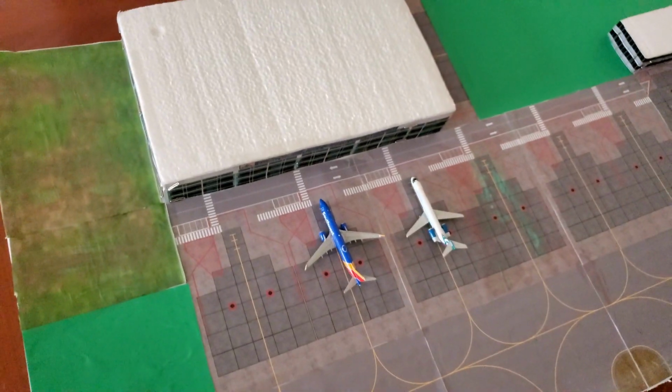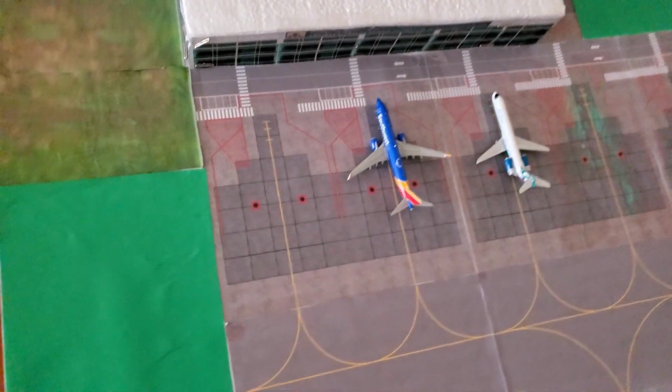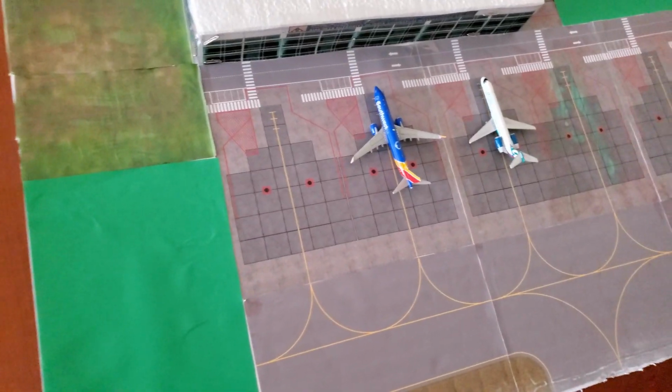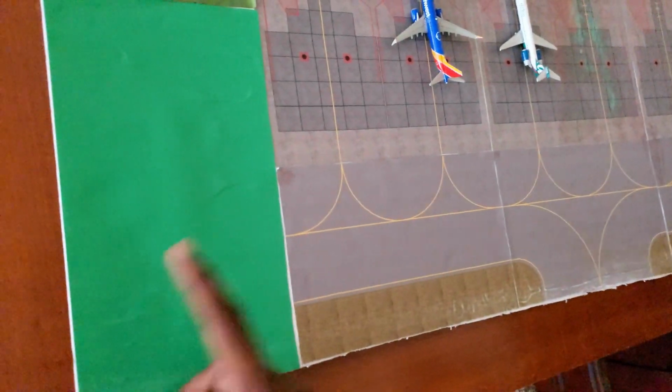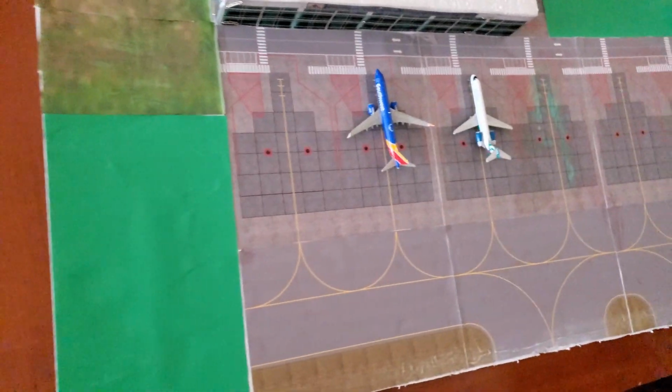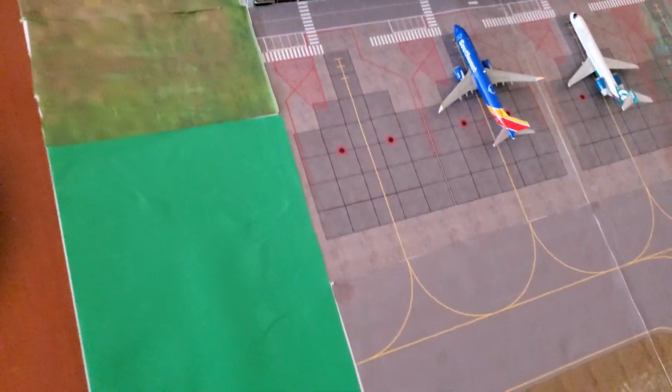All right. So comparing this to the Google Earth picture or Google Maps picture, depending on what you use, I think it came out pretty well. And here I used the taxiways. Now I know these grass colors are totally off, but I just got them from the foils, except this green. I actually used green printer paper. So yeah, alright, I'm gonna show you how I built it.